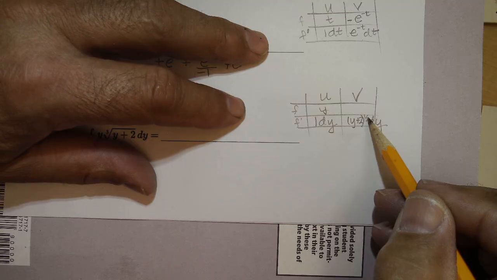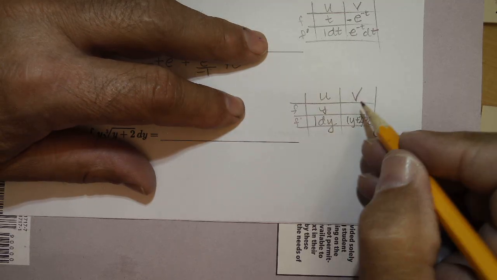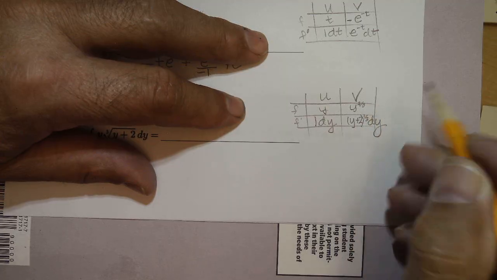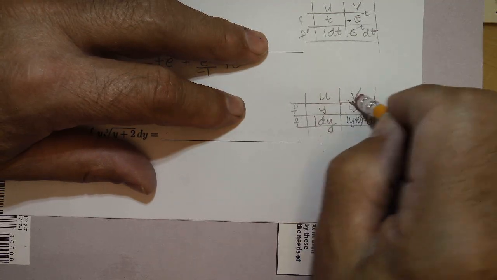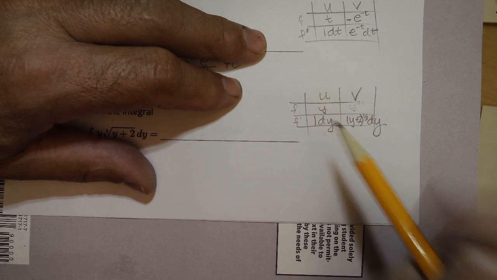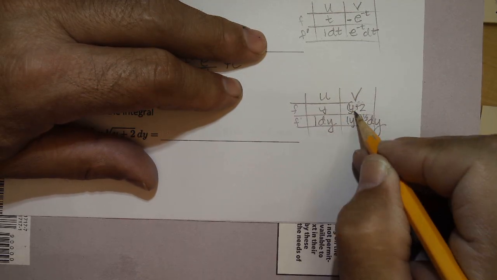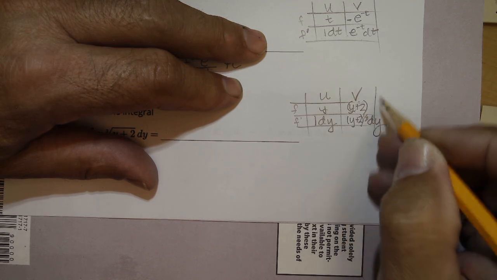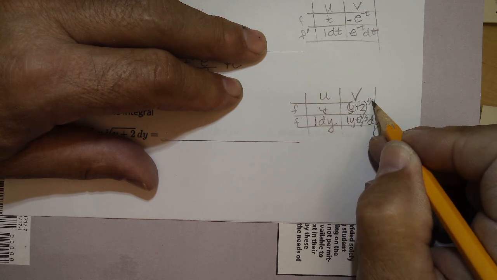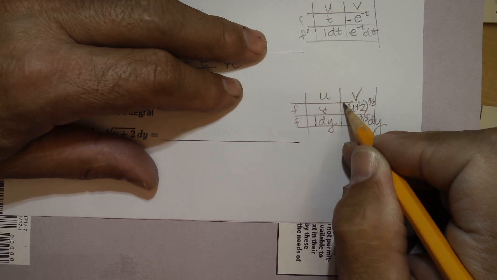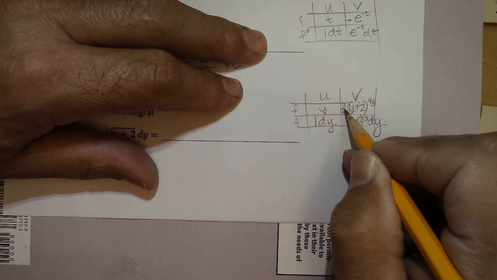So I'd have to add 1 to this, so it'd be y plus 2 to the 4/3. 1 bigger than 1/3 is 4/3, 3/3 more, divided by 4/3, or times 3/4.